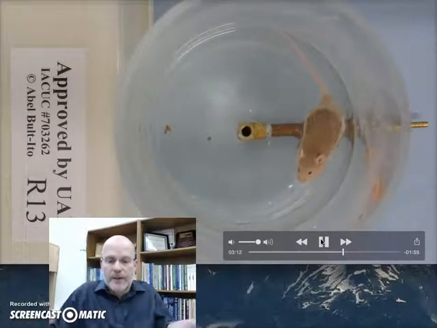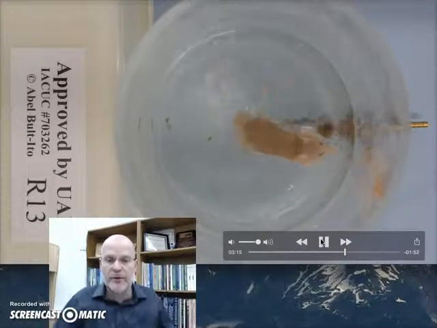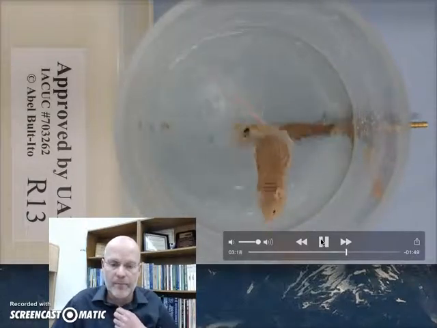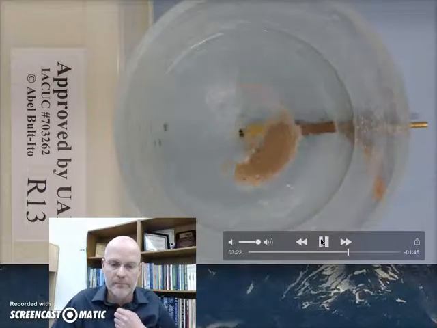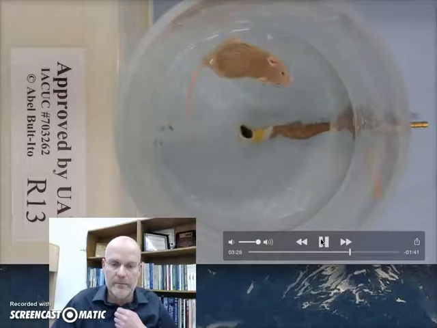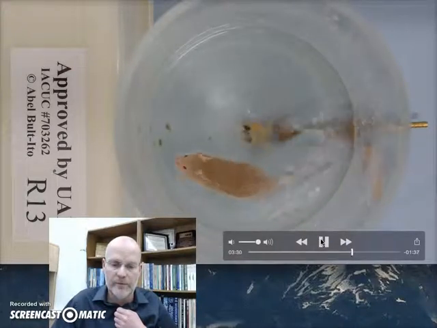Especially when you see it moving its hind paws out to stabilize. Swim and float. Swim, float. Swim, float.